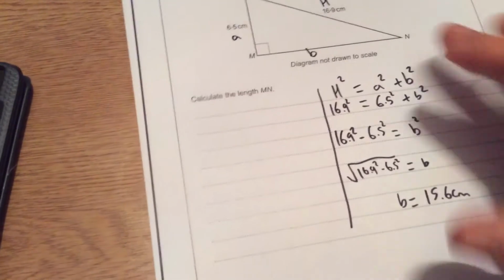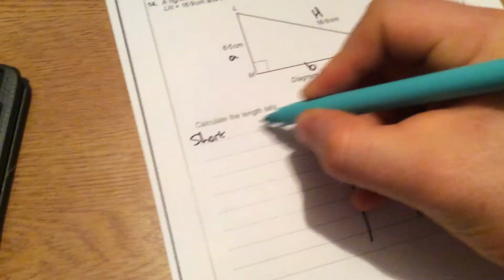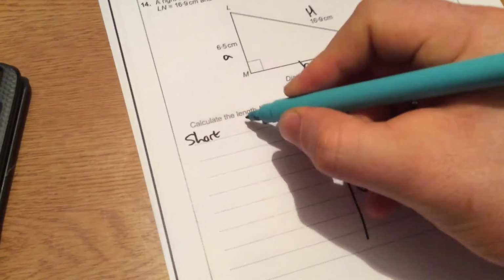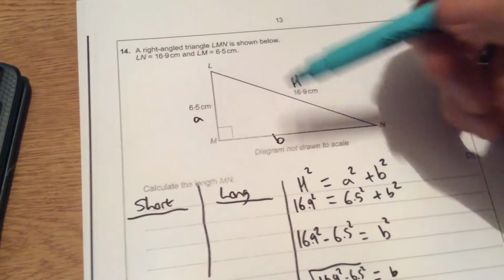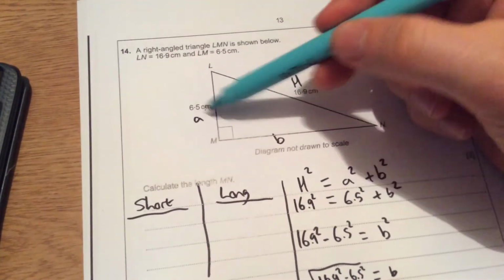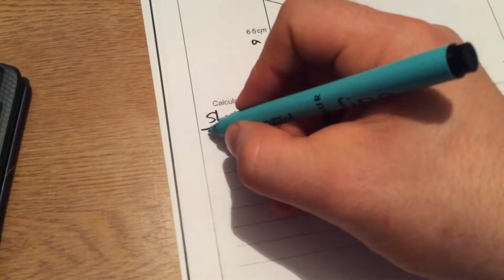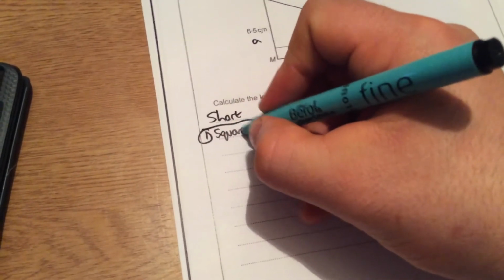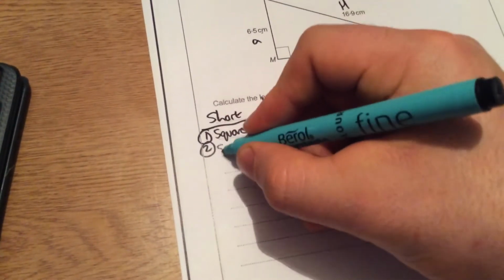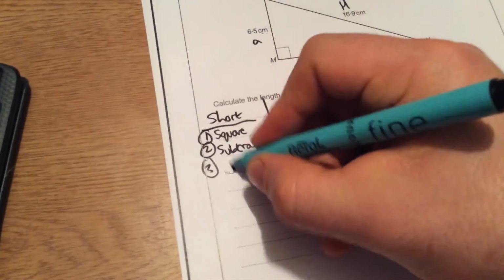I prefer the new way, which is you've got to either find your short side or your long side. Now you've got to work out which side you're trying to find. If you're trying to find your short side, the short sides on a right angle triangle are these two here, A and B. They're short sides. We're trying to find a short side in this case. So my three steps are: 1, I square both my numbers. 2, I subtract my answers. And 3, I square root.